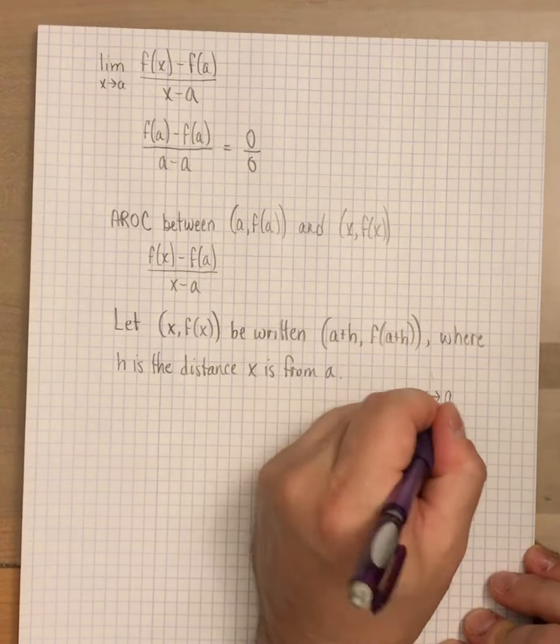So in that case, the average rate of change becomes, instead of f of x minus f of a over x minus a, we get f of a plus h minus f of a over a plus h minus a. Now at first glance, this is going to look awful. It looks like we made it worse. But take a good look at the denominator. The a's cancel out.